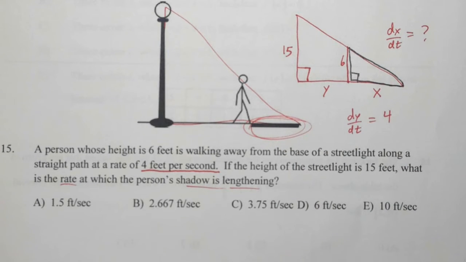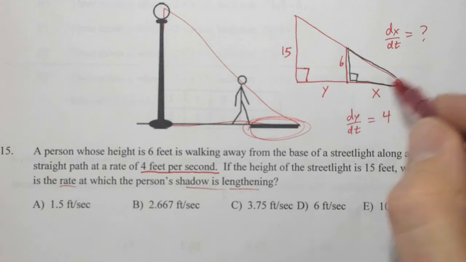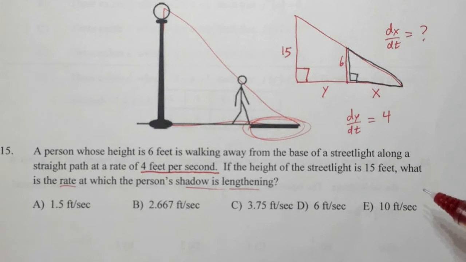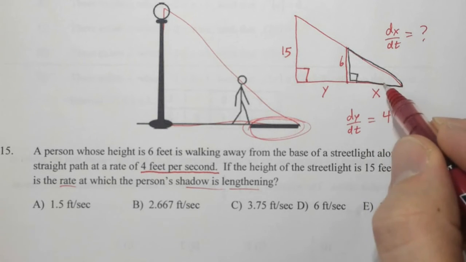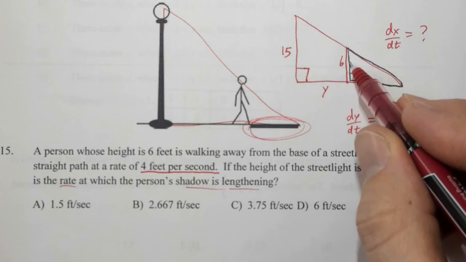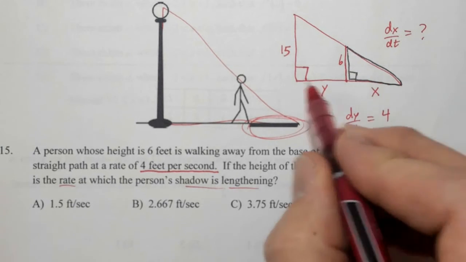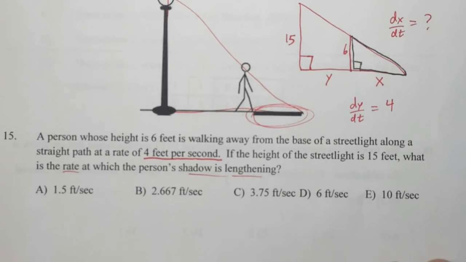Now, what formula do we use? Well, as I mentioned a moment ago, these two triangles, the big red one and the smaller black one, are similar triangles. That means that their sides are proportional. So in other words, the bottom of the small triangle compared to its vertical side is equal to the bottom of the large triangle compared to its vertical side. So what does that mean?